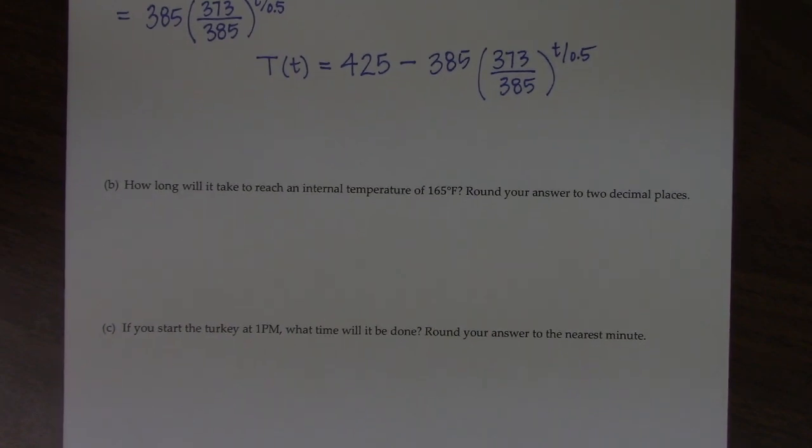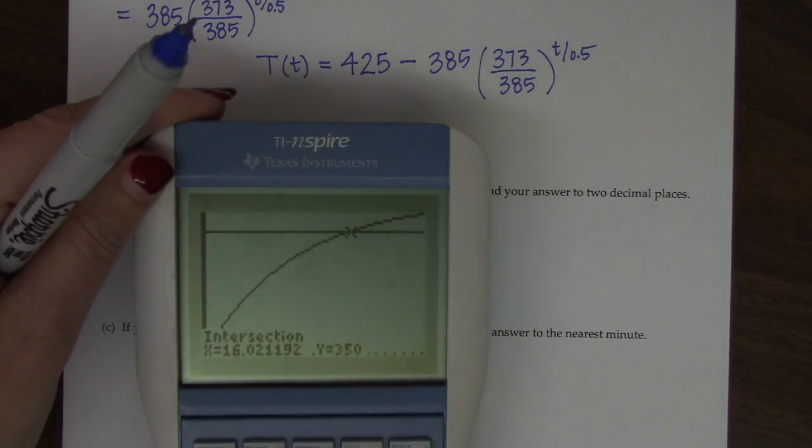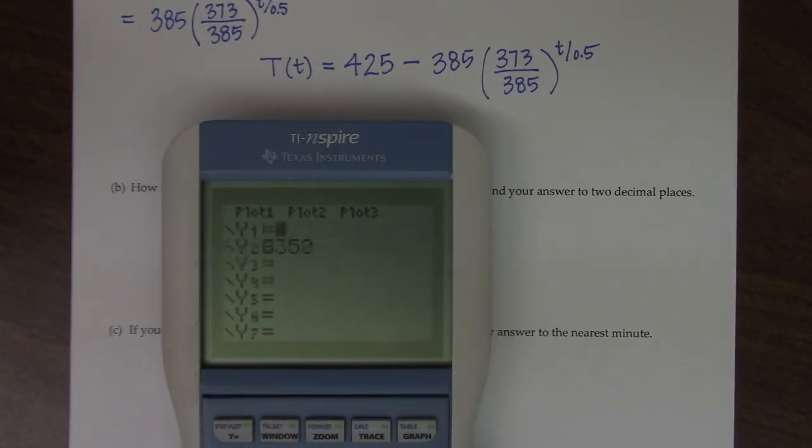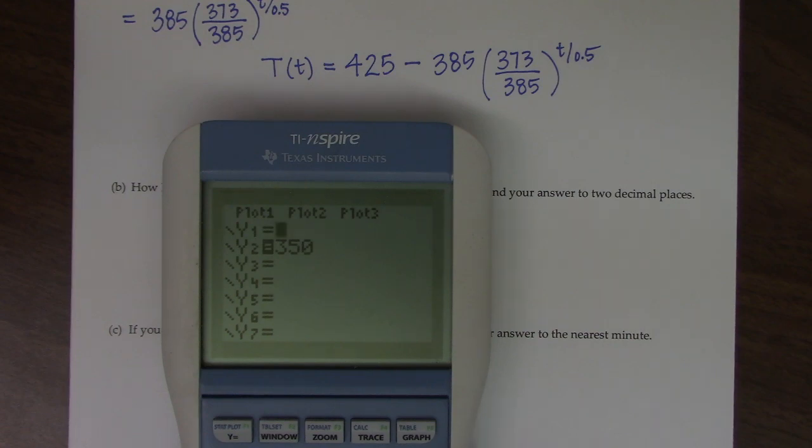So if we use this model, how long will it take the turkey to reach an internal temperature of 165 degrees? So we're going to come back to our calculator, and in y equals, we're going to delete the previous model, and we're going to type our new model in.